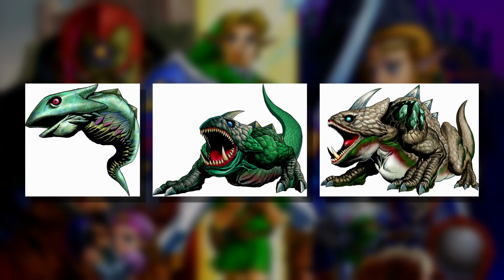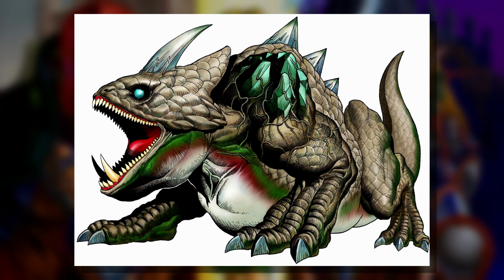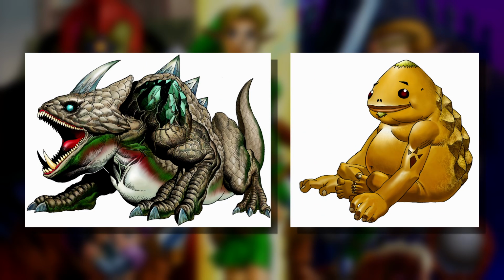We also have illustrations of the various stages of a Dodongo's life cycle. I'm intrigued by the cluster of crystals that seems to be growing out of King Dodongo's shoulder. It has a bunch of prominent veins running across and out of it, implying that it's somehow an organic part of him. I guess it's like how Gorons grow rocks out of their backs.